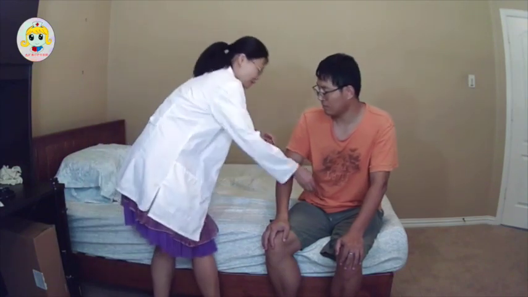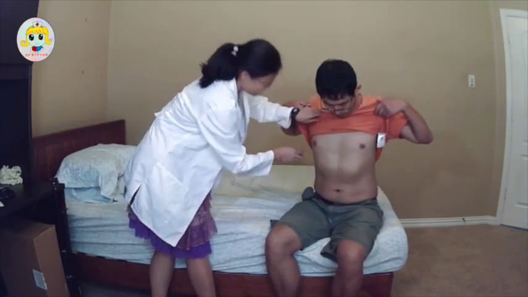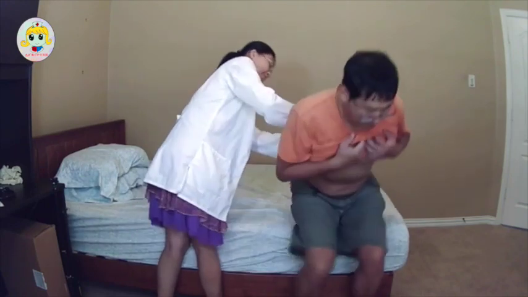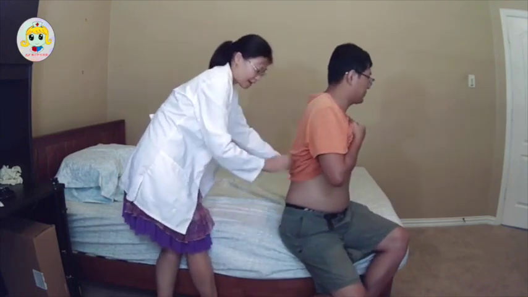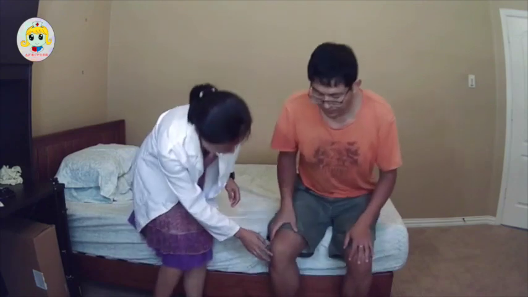First, I will assess your skin. I will inspect your skin first. I have a look at your skin here. The back side. Okay. Then your leg. You can relax. The skin is intact. There is no rash. It's brown color, no nodules.